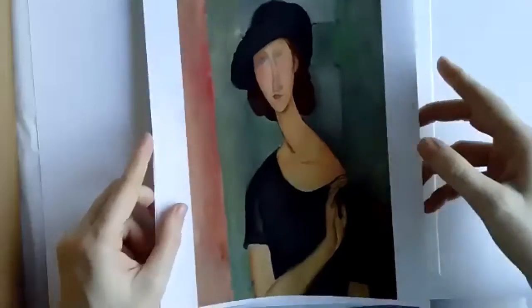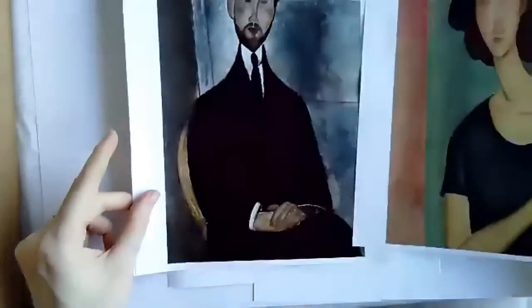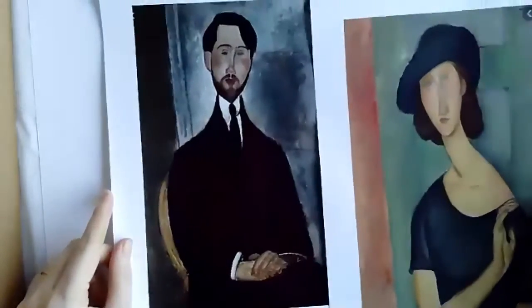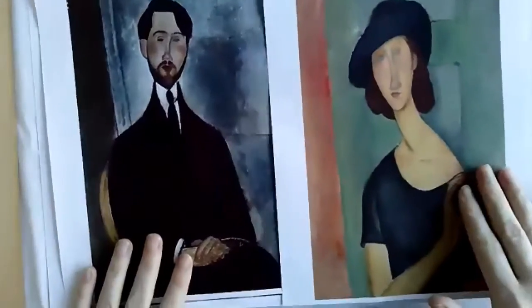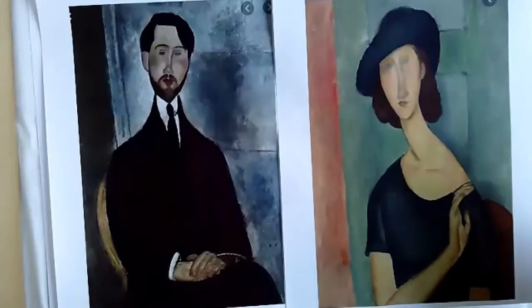Every class I'm doing this week is all about portraits. Yesterday we did a very realistic portrait where we drew our faces by looking in the mirror, and we were talking about proportion. Well, today we're doing something very different. Today we're looking at an artist named Amedeo Modigliani, and we're going to make a picture in his style. These are two examples of some of the portraits he did.